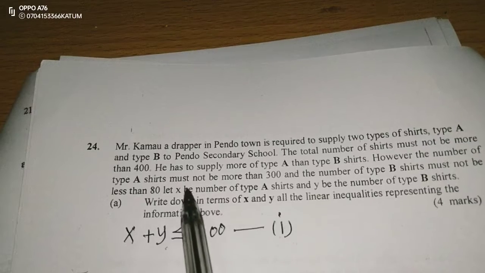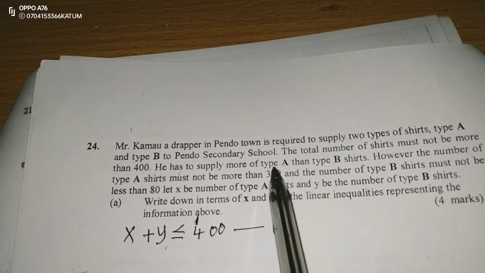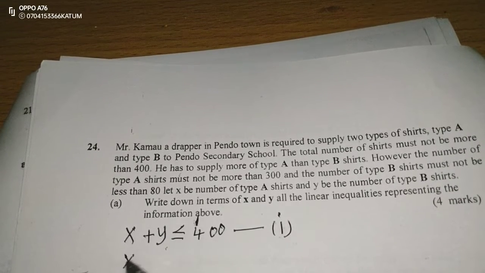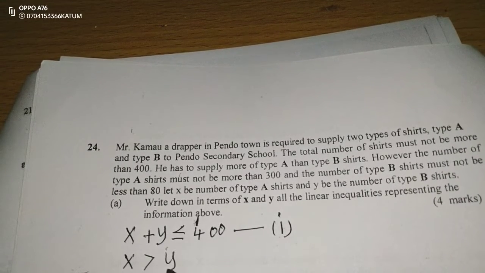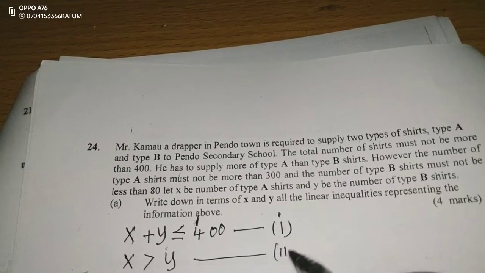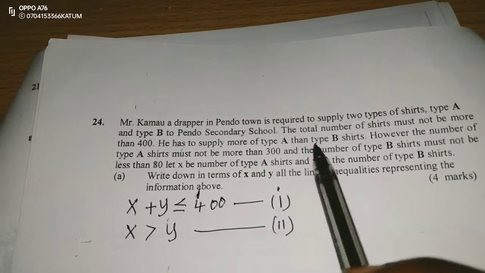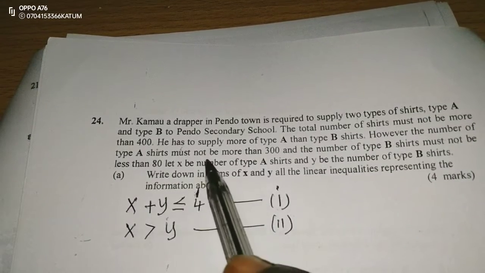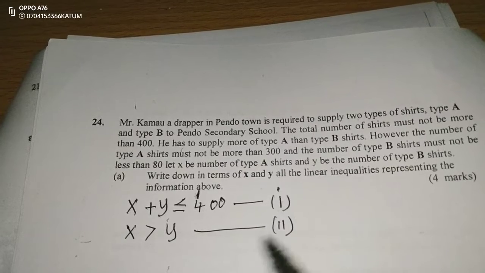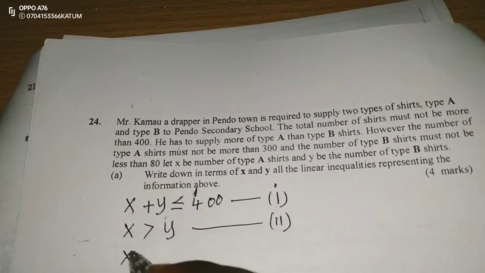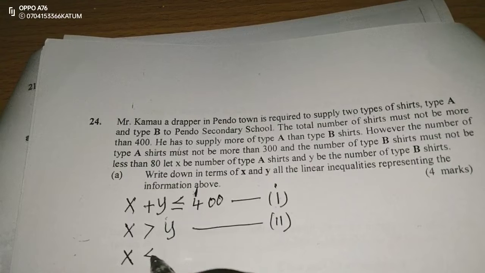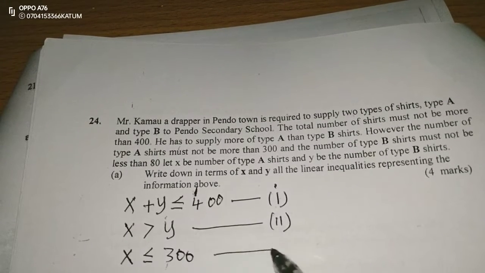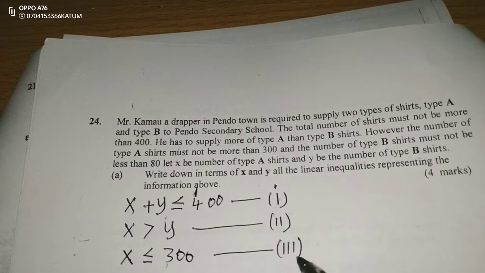The second one, we are told that he has to supply more of type A than of type B. Therefore, type A, which is X, must be more than type B. This is our second inequality. We are told further that, however, the number of type A must not be more than 300. So it can either be 300 or something less than that. It can't be more than 300. So this becomes our third inequality.